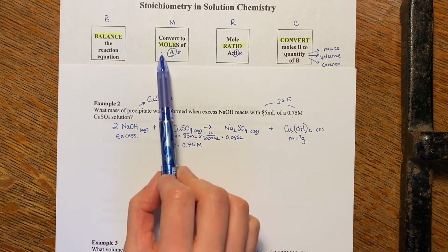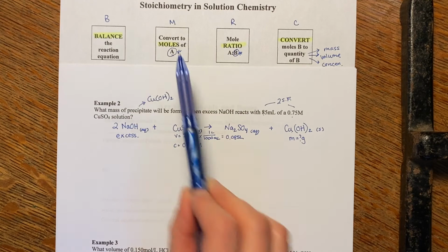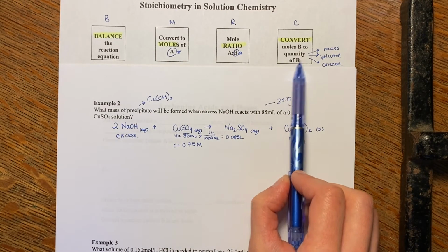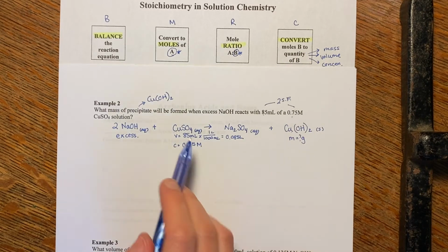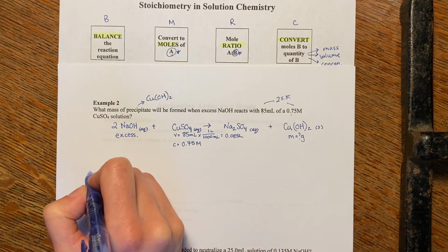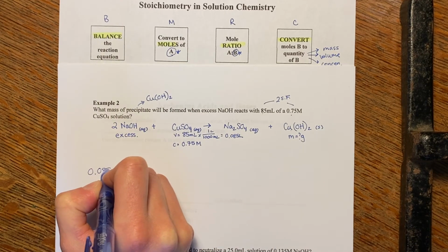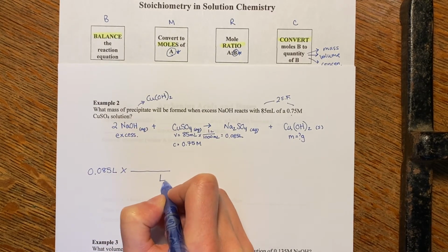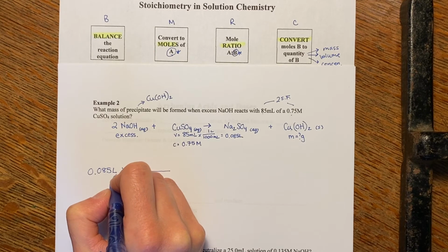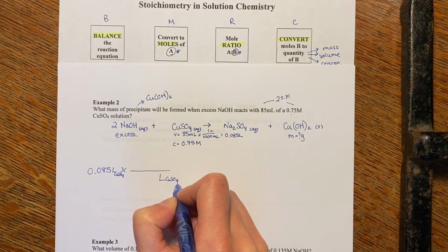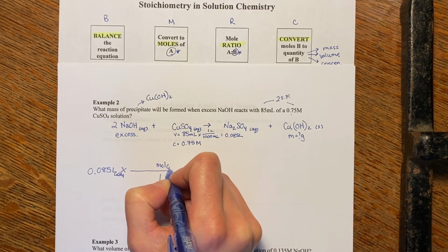So now we know we're starting with copper sulfate. This is our compound A. This is what we know stuff about. And we know that we're finding the mass of copper hydroxide, which is our compound B, at the end. So starting with what we know, we need to find moles. So we can start with our volume, 0.085 liters. We want to convert liters into moles, so liters of copper sulfate, CuSO4, into moles of copper sulfate, so moles CuSO4.